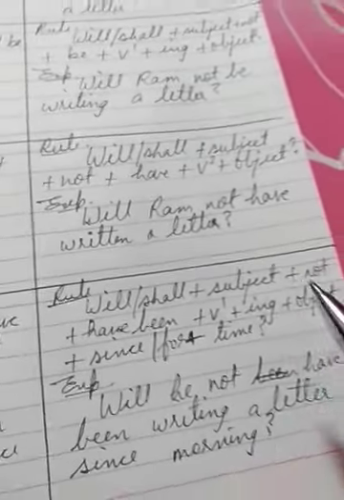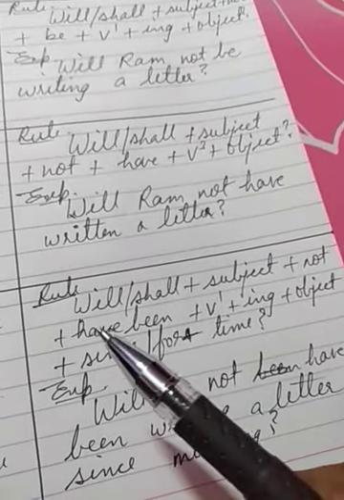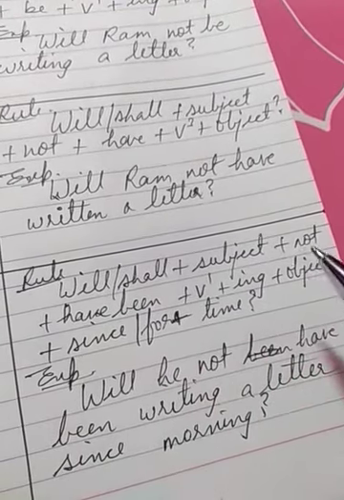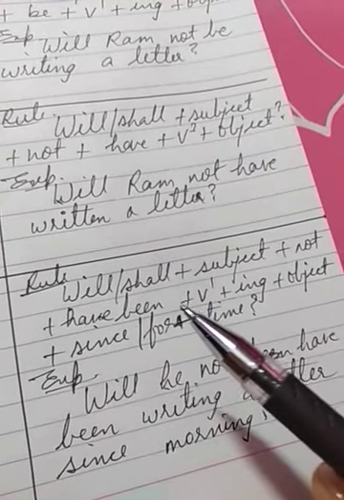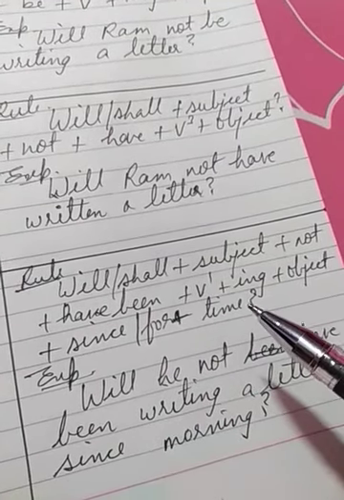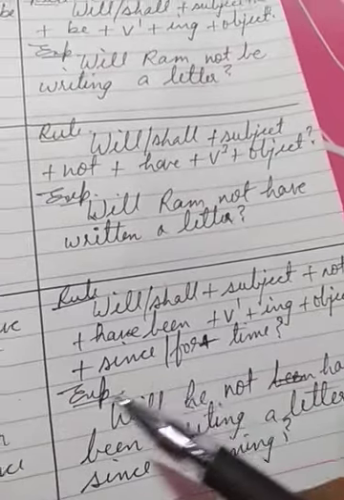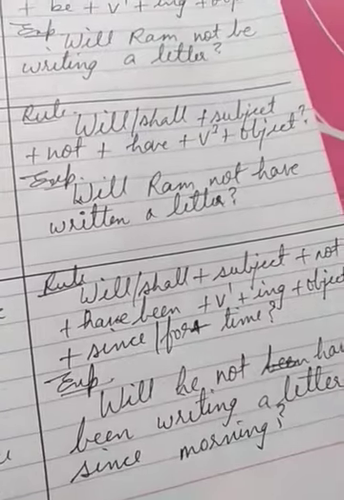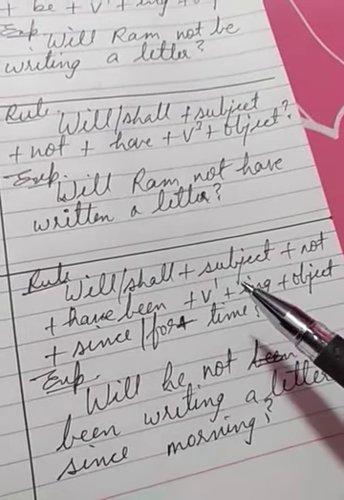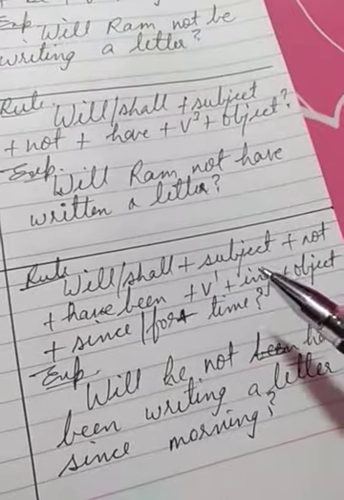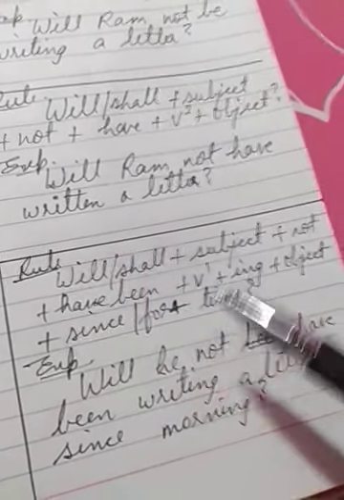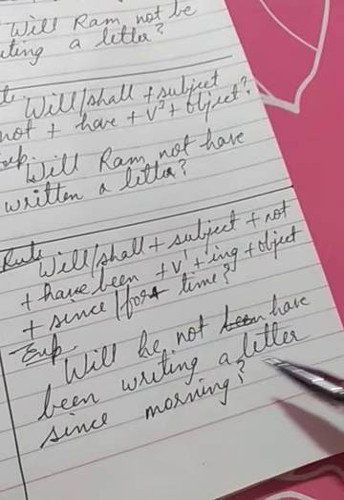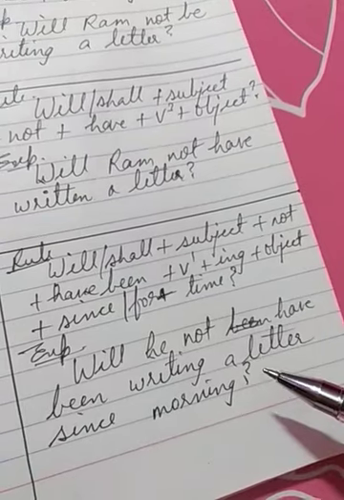Now we will discuss interrogative negative sentence of this tense. Rule: will or shall plus subject plus not plus have been plus verb first form plus ing plus object plus since or for plus time plus question mark. So see here, in this we will write will or shall before the subject and not after the subject and before have been. Example: will he not have been writing a letter since morning?